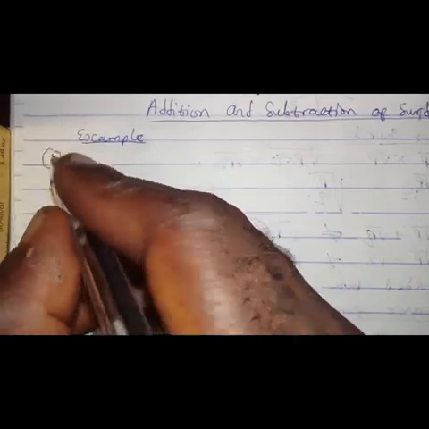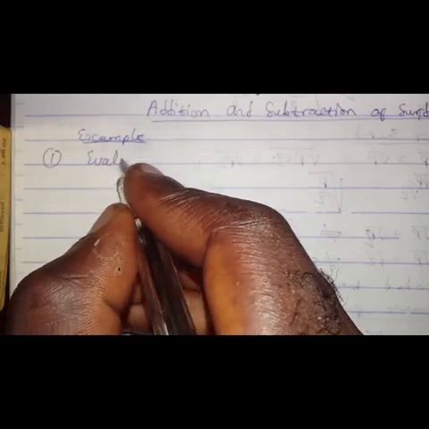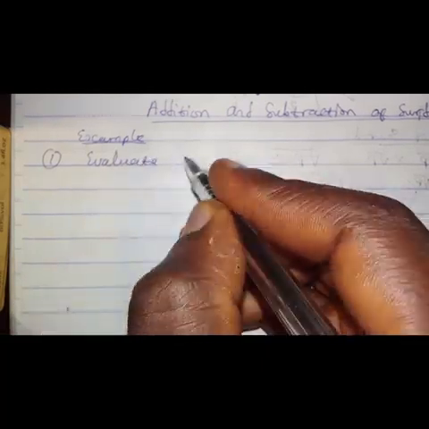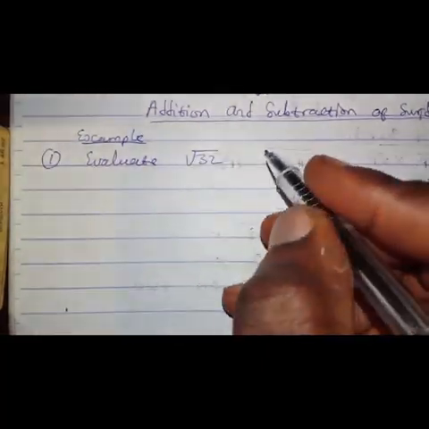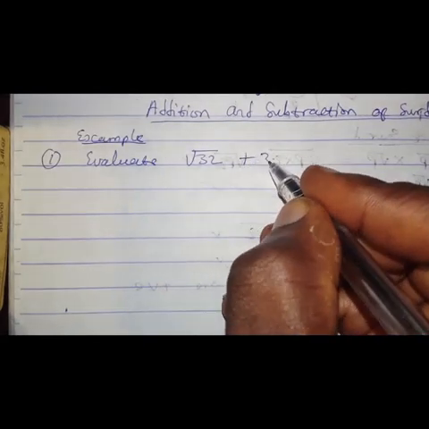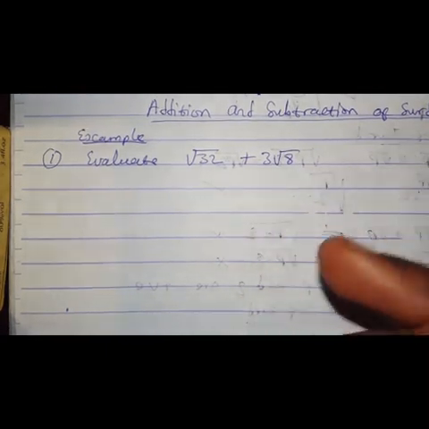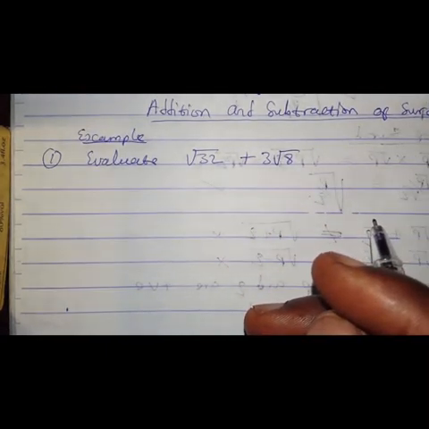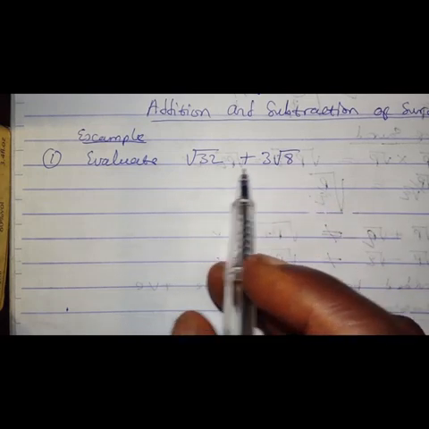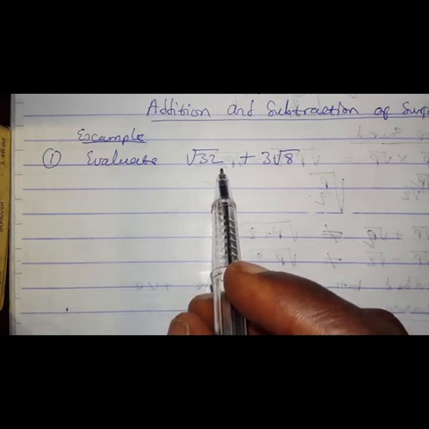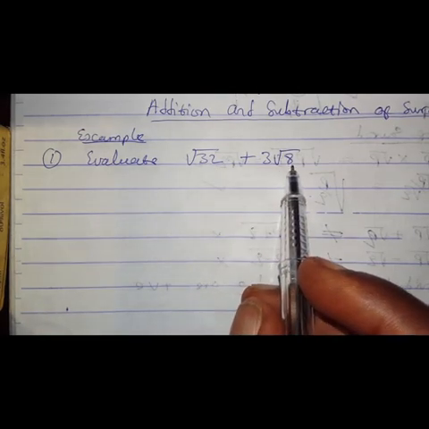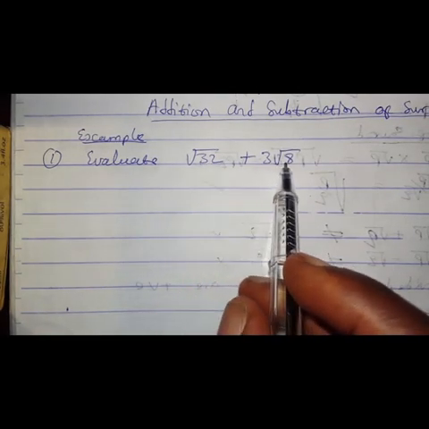If you are asked, for instance, to evaluate root 32 plus 3 root 8. At the first look of this expression, one would say that you cannot add these SURDs because they are not similar.